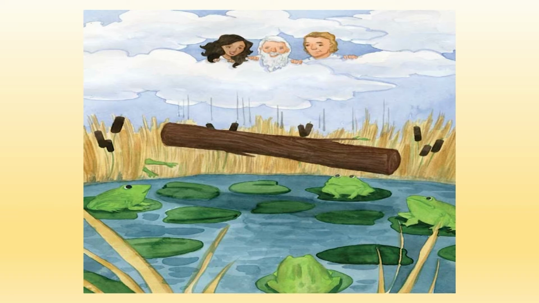And here we can see the event from the story. There are our gods again. Notice that they're still up in the clouds, even though we can kind of see them a little bit better. They're not down there with the frogs. They're up above, making things happen. And in this picture, just like we just read, they're dropping that log into the pond.